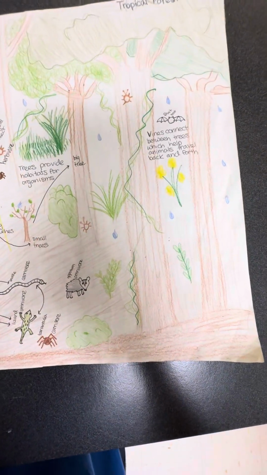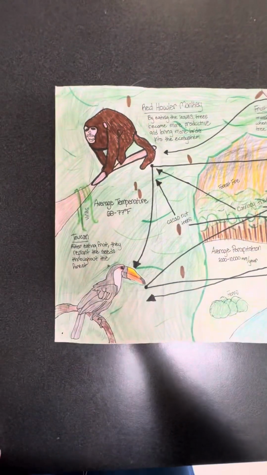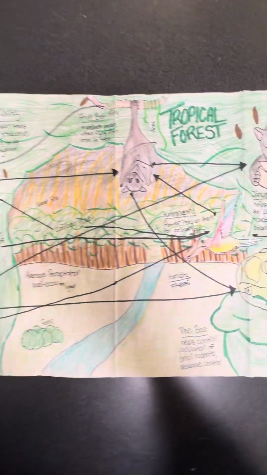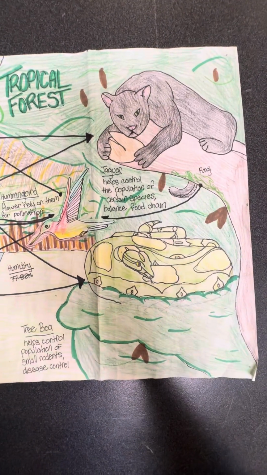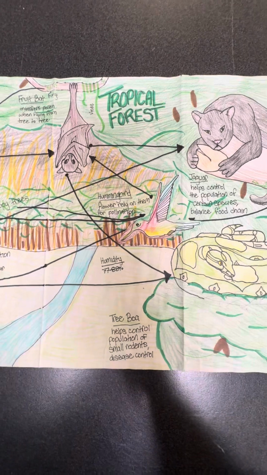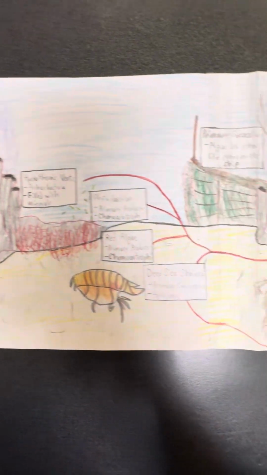These are worth more than just 1 letter grade or 1 assignment grade, because we're asking you to put in a lot more effort and detail. We're expecting a little bit more from you, so they are definitely going to be worth more and can really help your grade if you put the time and effort in to making these posters really nice and really neat and really detailed. So those are just some examples.